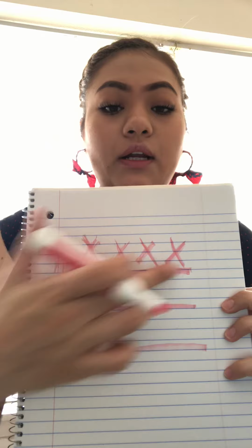Remember, because rows are from left to right. So this is already 1 row of 4. Now it says we're going to have to complete the array by drawing more X's to make 3 rows of 4 each. So we already know this is 1 row. If it says that we need 3 rows, how many more rows are we going to add?